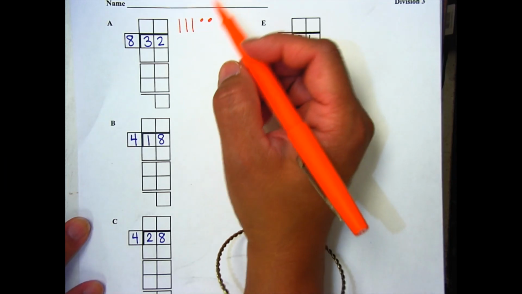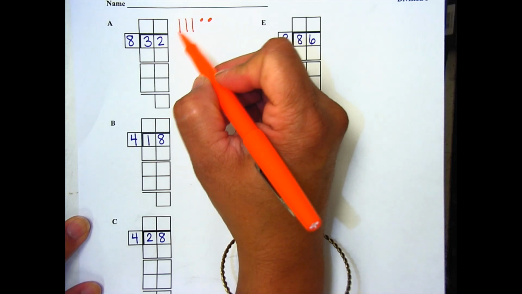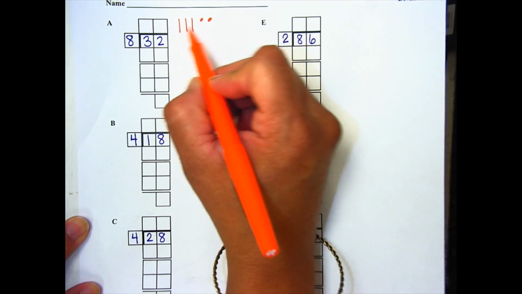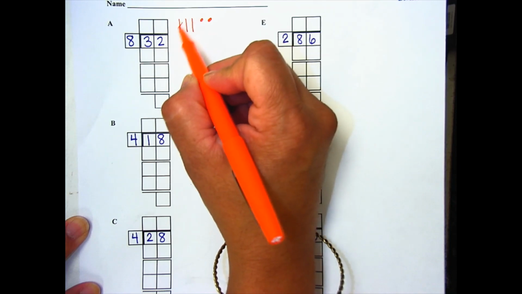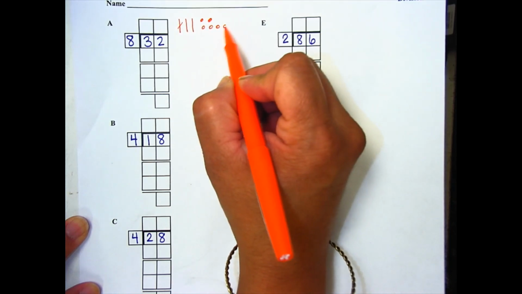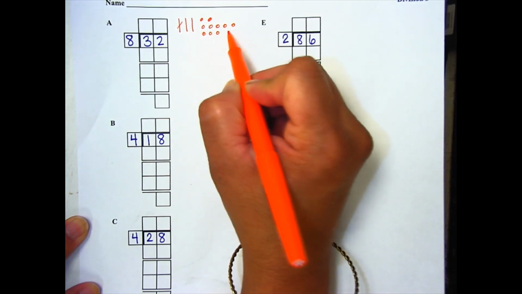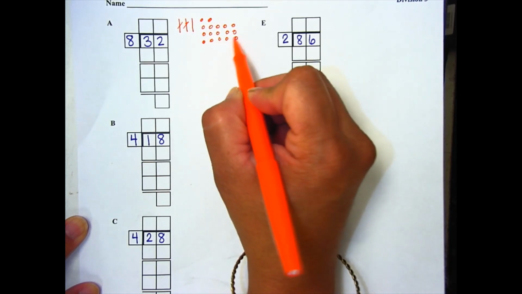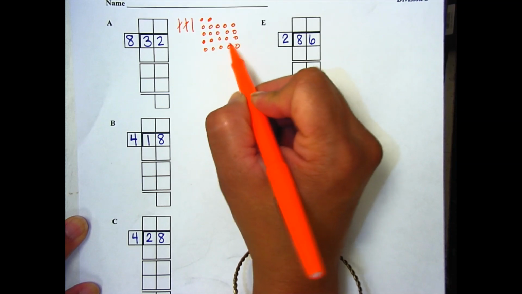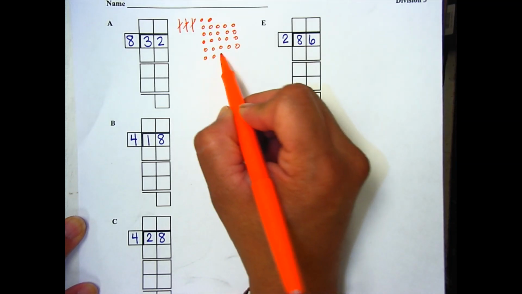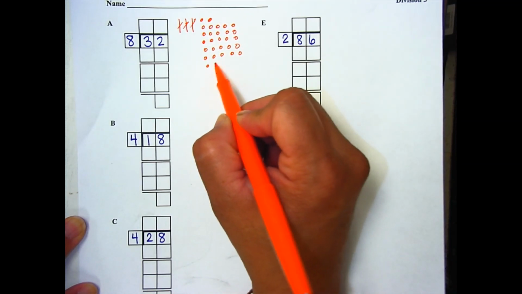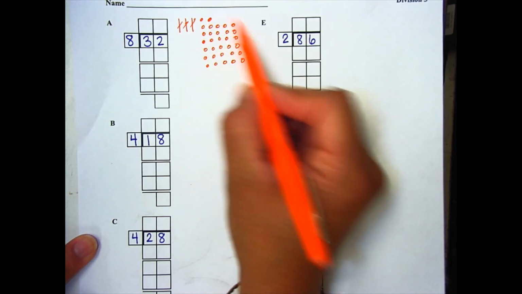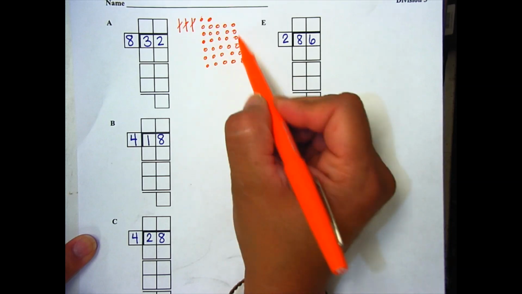So we are going to have to regroup our 10s. I'm going to regroup 10, 20, 30. So let me regroup: 1, 2, 3, 4, 5, 6, 7, 8, 9, 10. Another 10. 1, 2, 3, 4, 5, 6, 7, 8, 9, 10. Another 10. 1, 2, 3, 4, 5, 6, 7, 8, 9, 10. I am going to regroup them. So I did. Now I have 32.